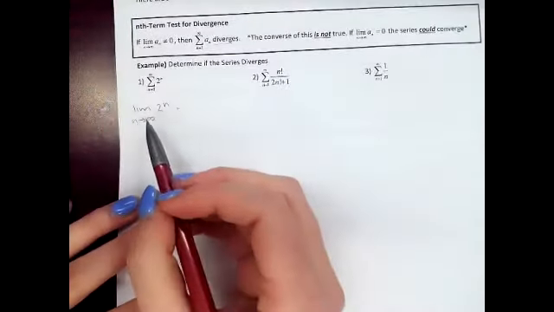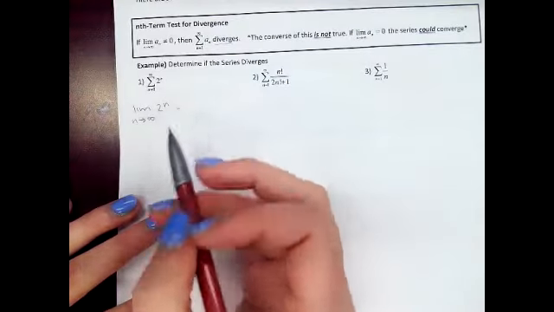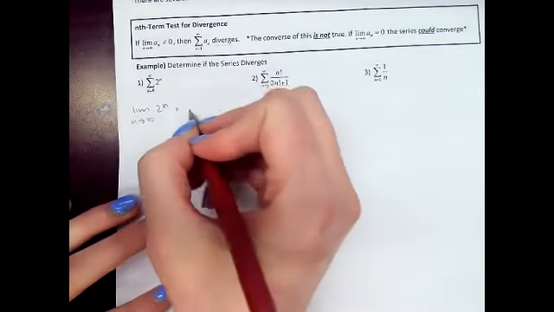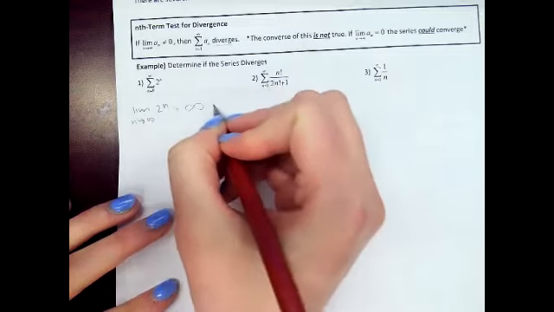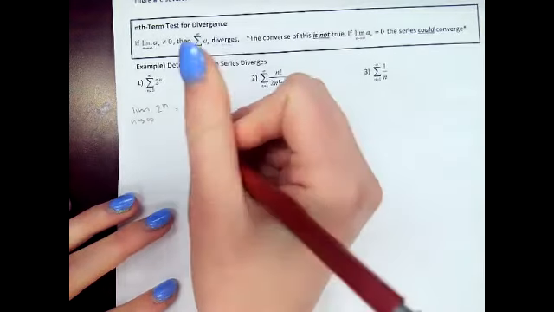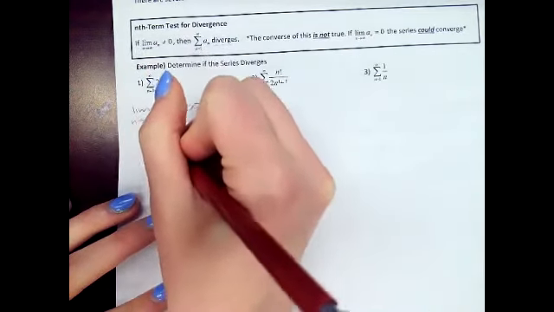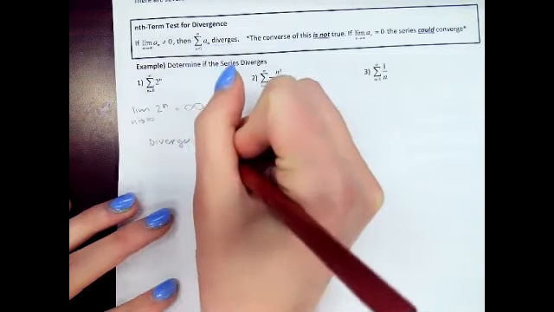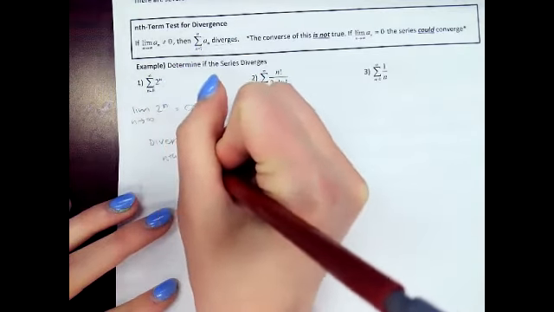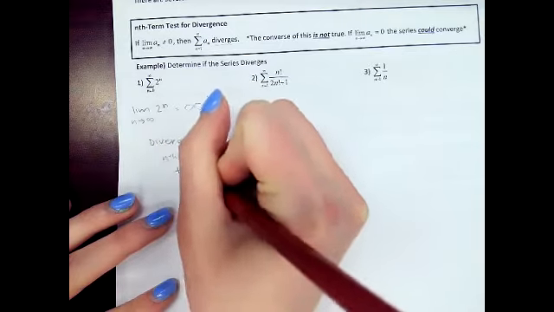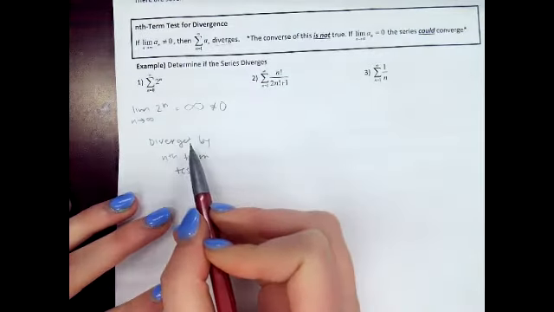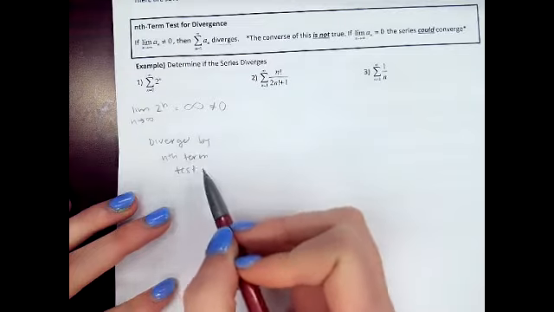Okay. So this first one, we have the limit of 2 to the n as n approaches infinity. We will get infinity for that. Infinity is not equal to 0, so it will diverge by the nth term test. It's important to note that we write either diverge or converge, and then what test we are using.